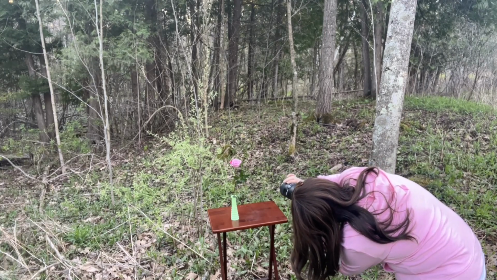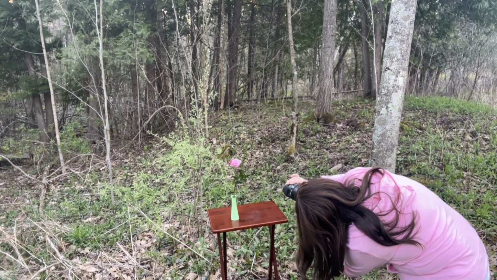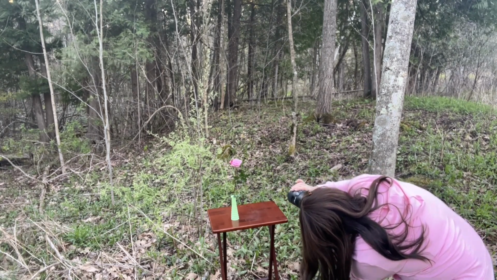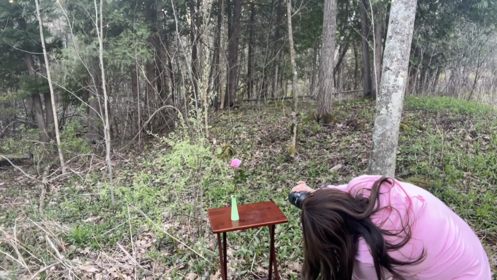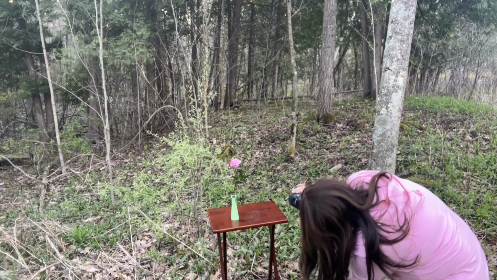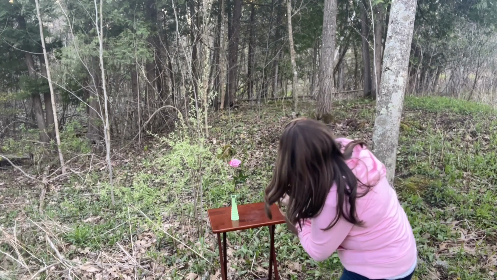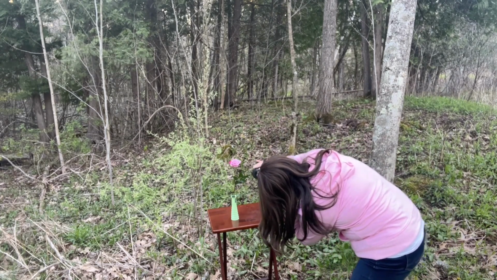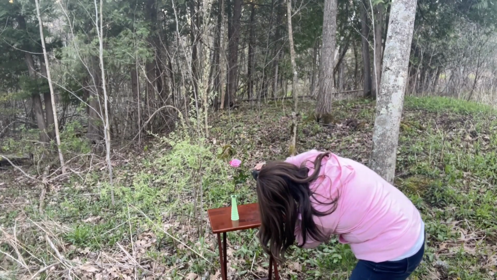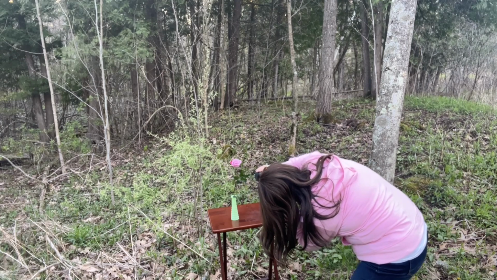Oh, I am getting a little bit of that bokeh in there. Okay, and now I'm gonna get that same shot up close.